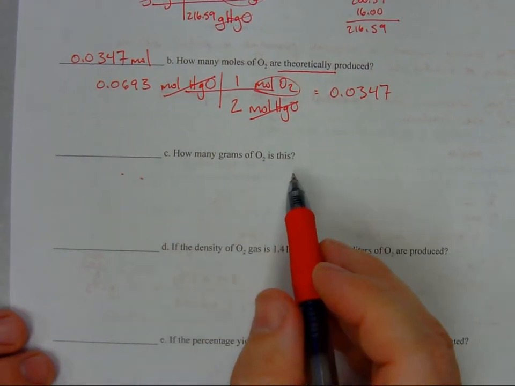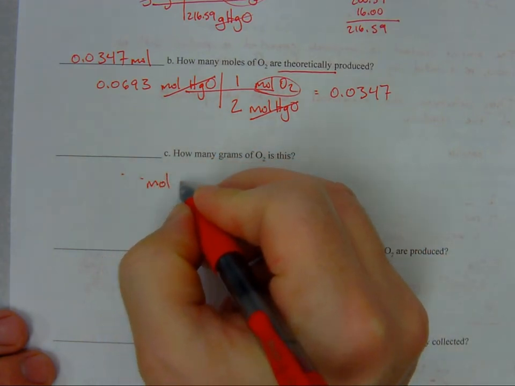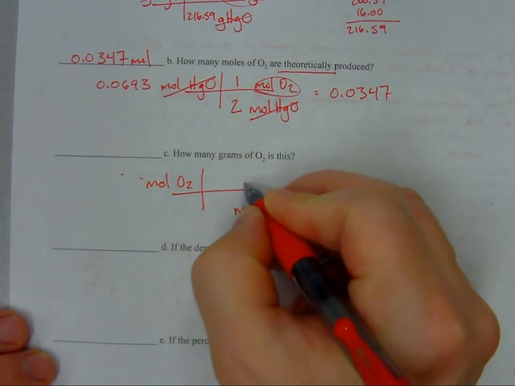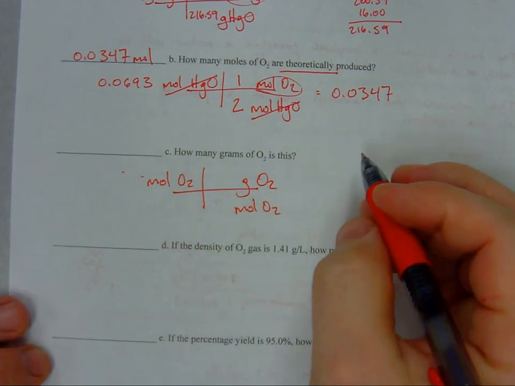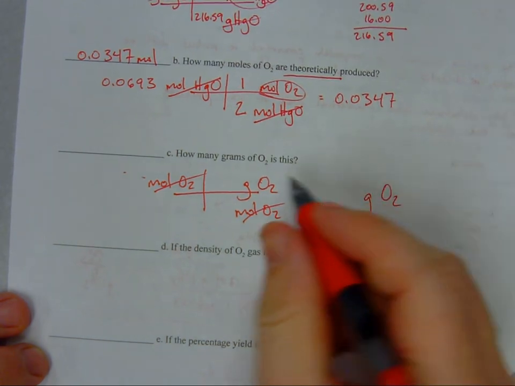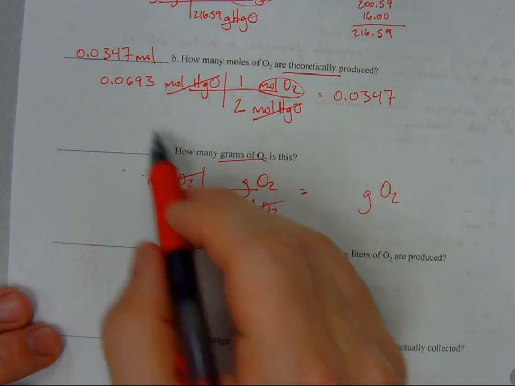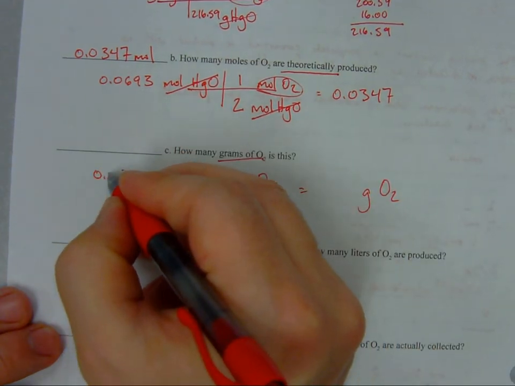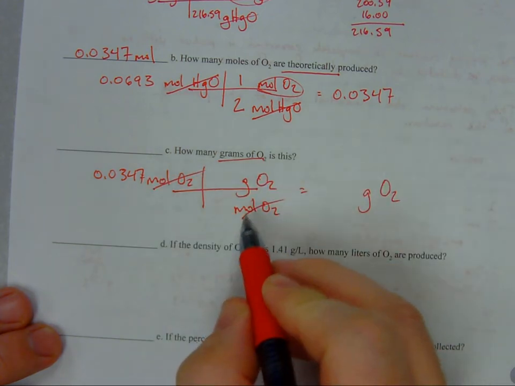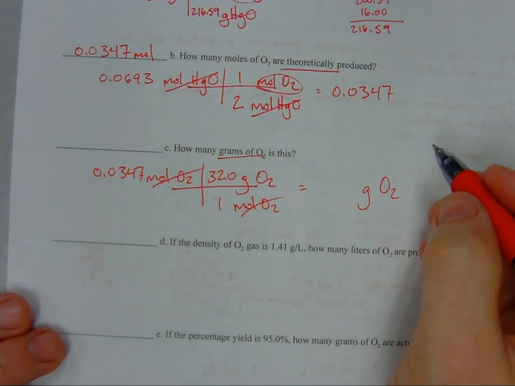How many grams is this? Whoa, okay, that's not so hard. I'm going to go from moles of O2 and convert out of moles of O2 and into grams of O2. All right, so that would cancel moles of O2. My answer would have units of grams of O2, which is perfect because I'm being asked for grams of O2. But how many moles of O2 did I start with? Okay, and what's my molar mass here? That's a diatomic molecule, so 32.